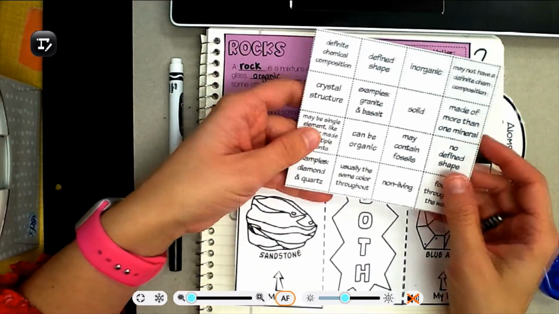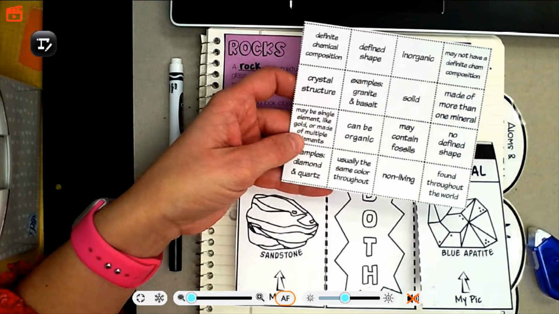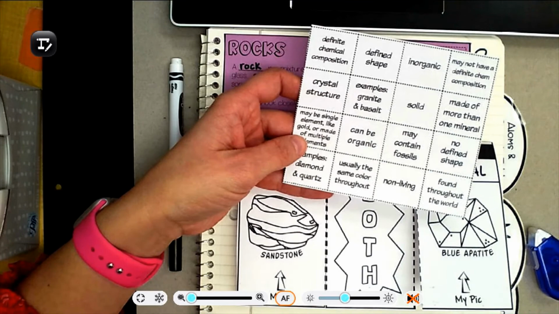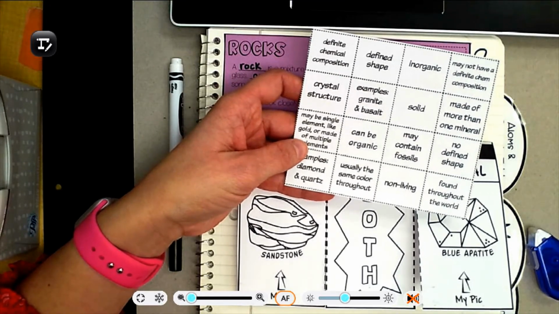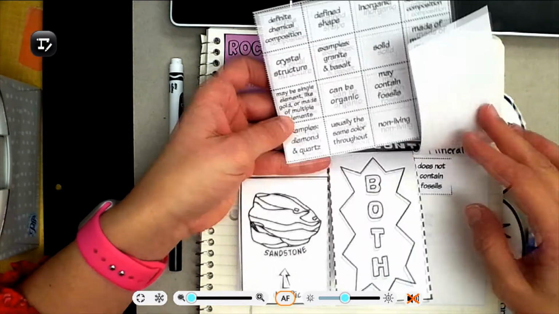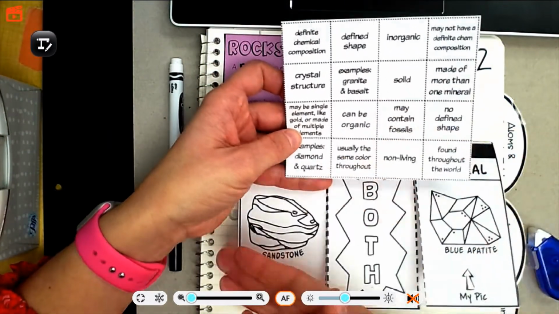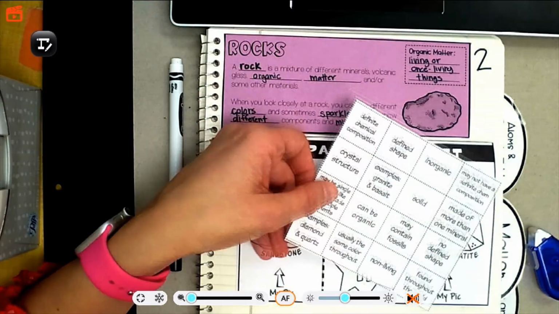Do your best. You can Google it. You can look back in your mineral thing. You can look back on that rock one that we did yesterday. Do your best, okay? And some of these are like opposite. Like this one says may contain fossils. If this doesn't contain fossils, that's obviously going to go in rock, okay? Okay, good luck.